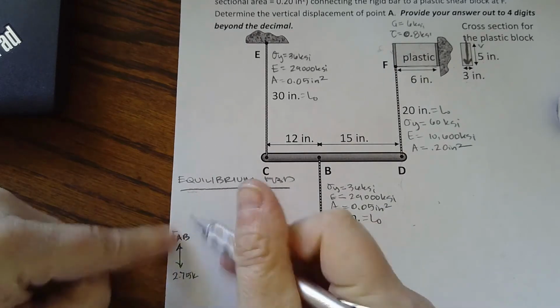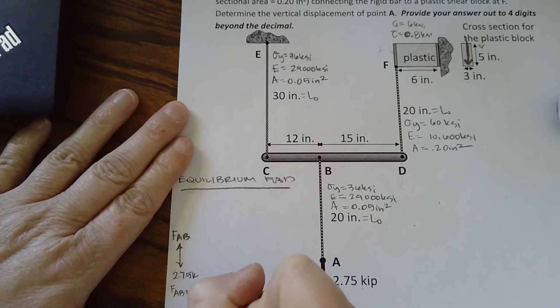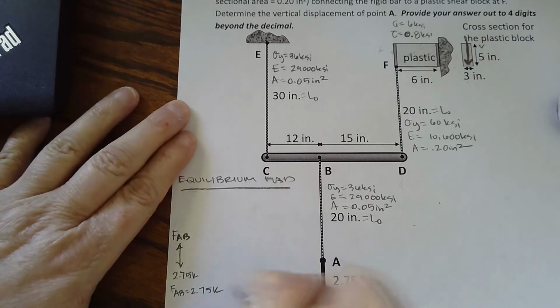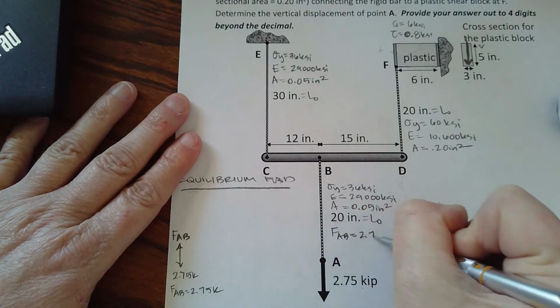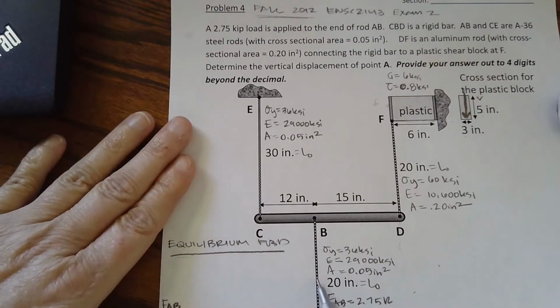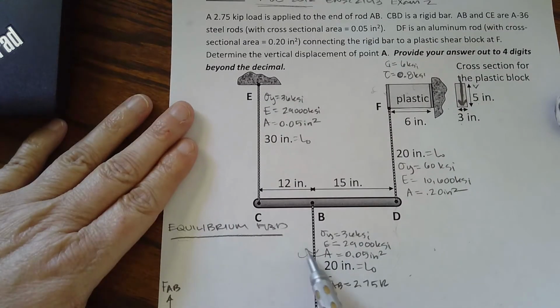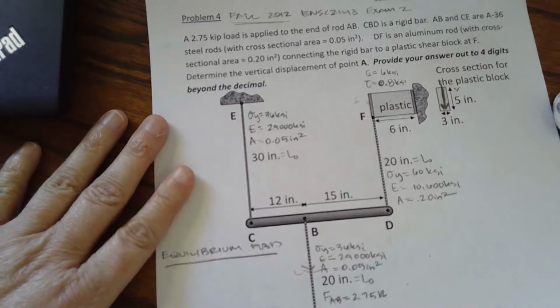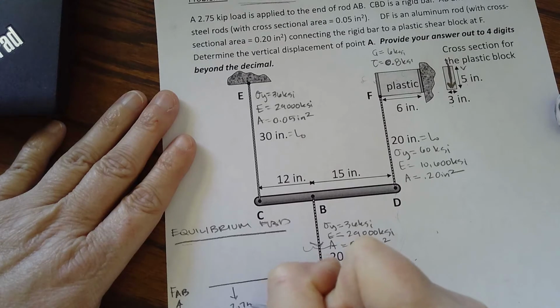I can sum forces in the y direction and easily find that the force in AB is 2.75 kips. So I'm going to put that over here: force of AB is 2.75 kips. Now, force of AB is going to come up, and if I cut my cable, I know it's in tension, so I can draw it pulling down at 2.75 kips.